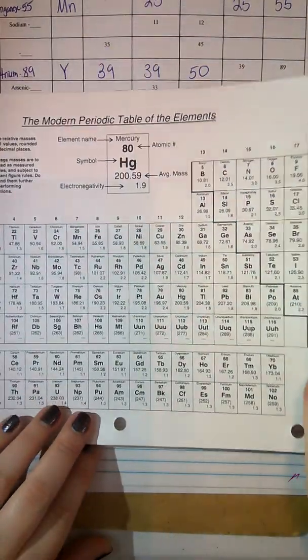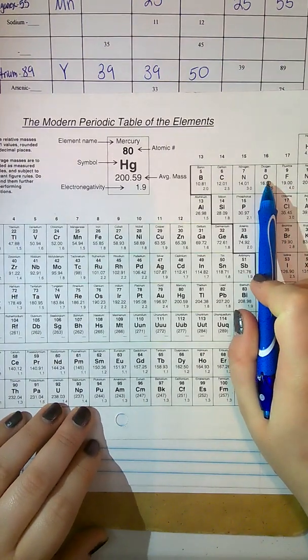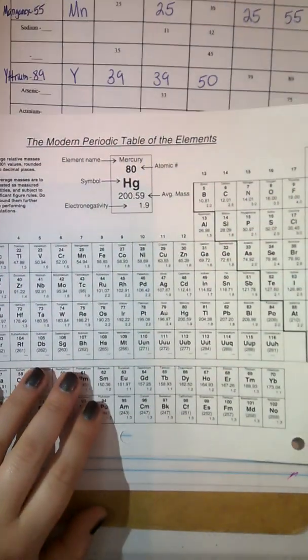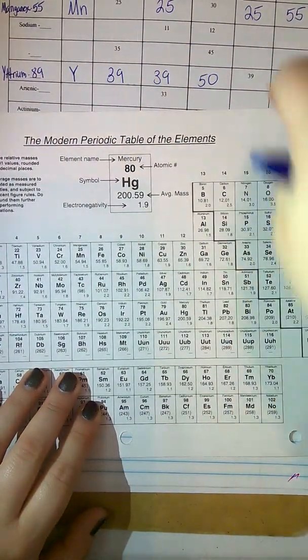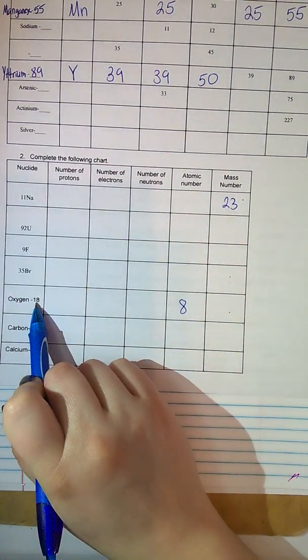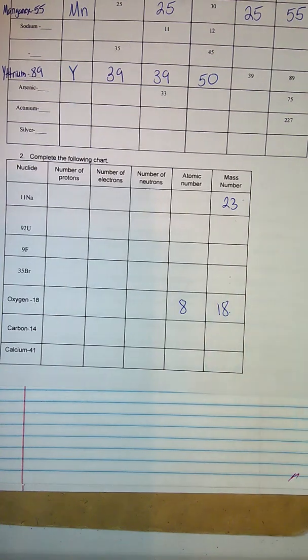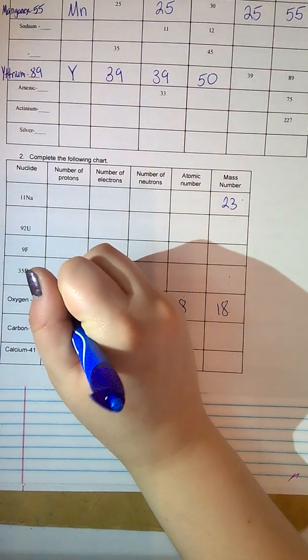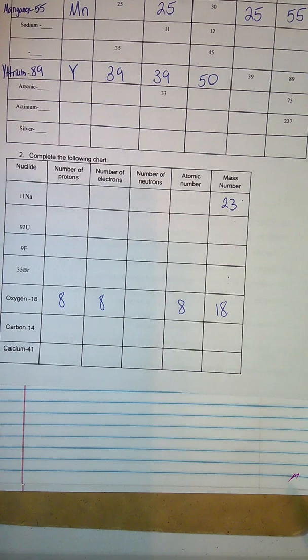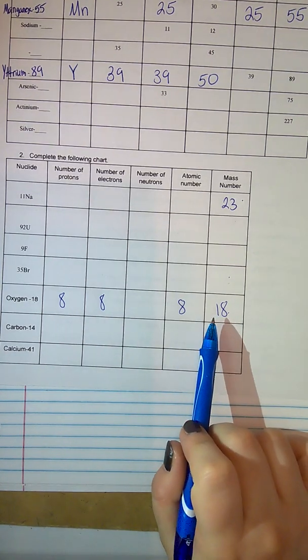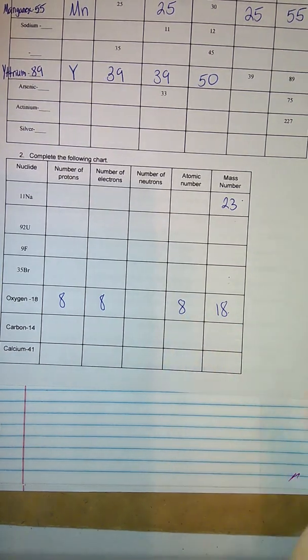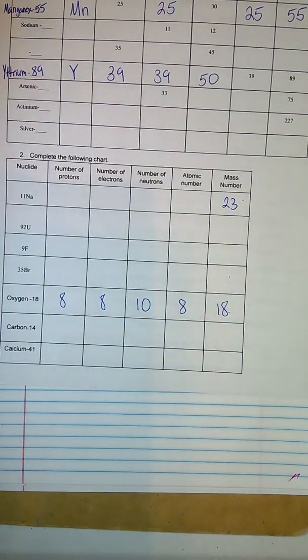Okay, so I'm just showing you guys that real quick for the rest. And then let's take a look at oxygen 18. So oxygen is all the way over here. It has a mass of 16, so that's how it differs from the mass of 18 that is here on our paper. It has an atomic number of 8. So let's go ahead and put that. And we know that the mass we're going to be using for oxygen is 18, so let's go ahead and write 18. So then we have 8 and 8 for the number of protons and electrons. So to find out the number of neutrons, we're going to subtract 8 from 18, which gives us 10. So that's how you do this chart.